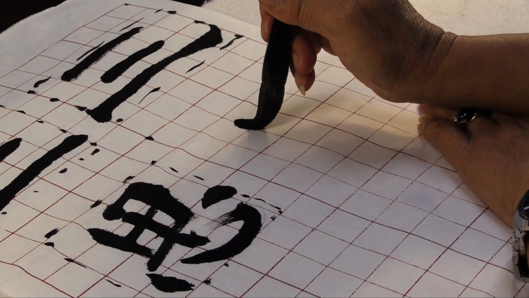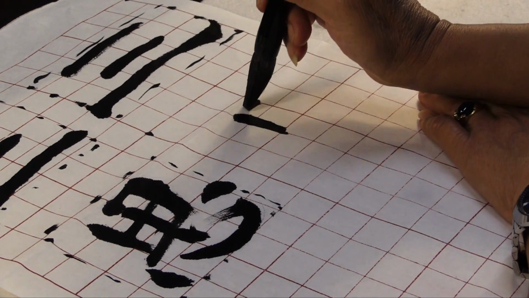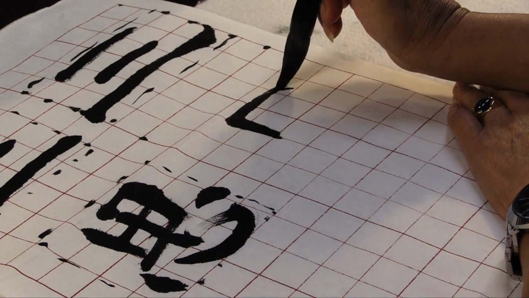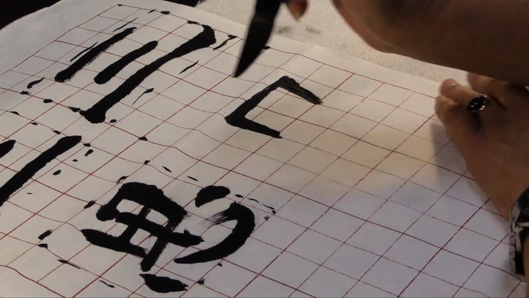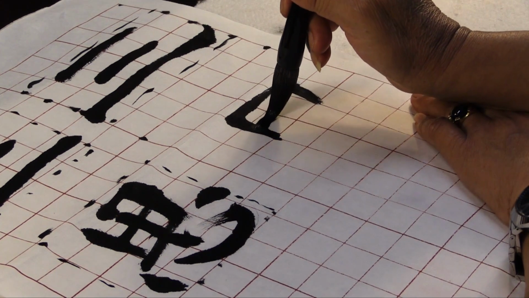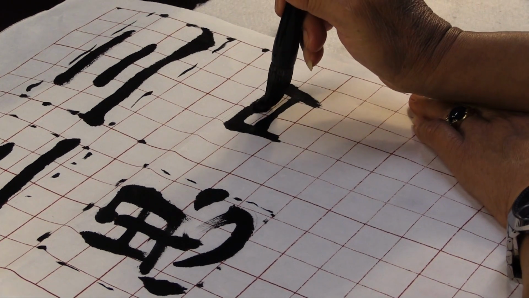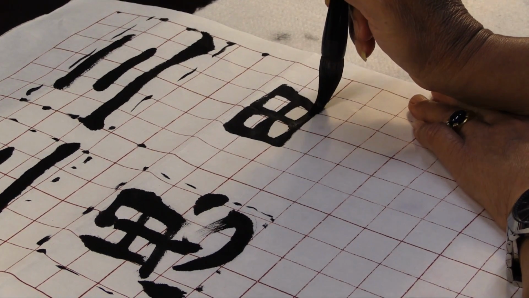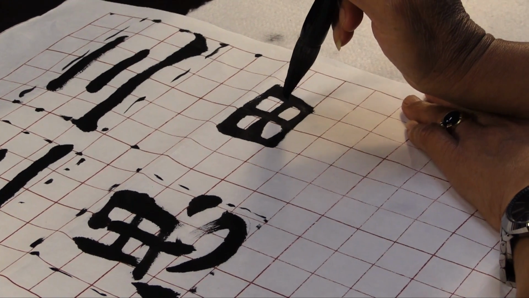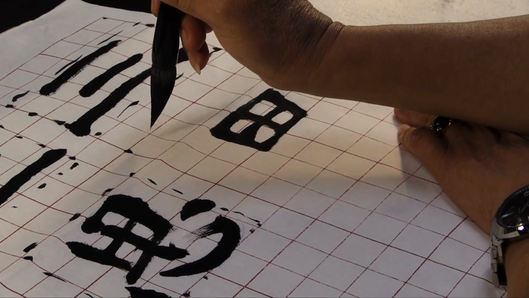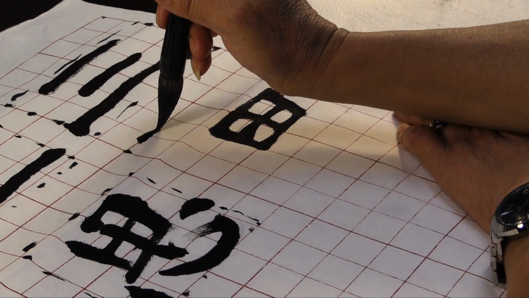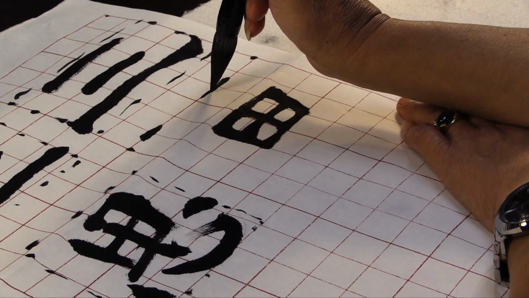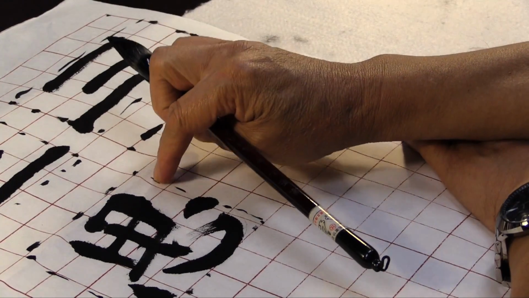But when you are doing the clerical writing, every stroke begins here and then it must turn back. At the end, it must turn back, you know. But this one, not necessary.